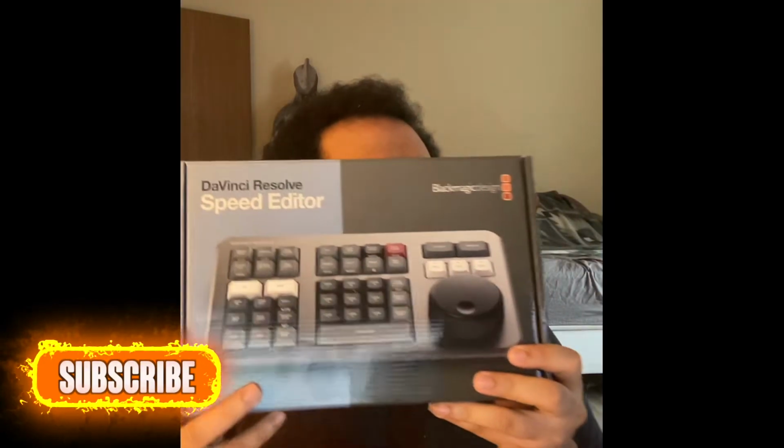Today we'll be looking at the speed editor for DaVinci Resolve. For those of you that don't know, the speed editor is supposed to help ramp up the speed, so to speak. It's in the name.